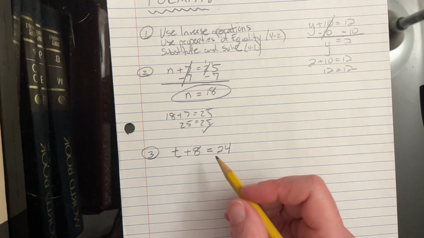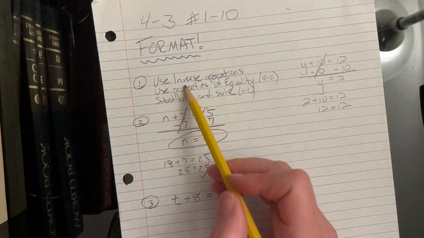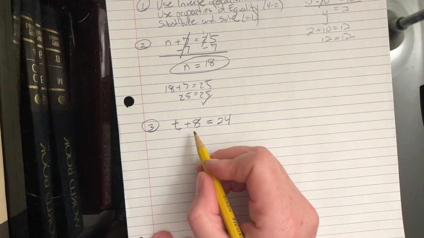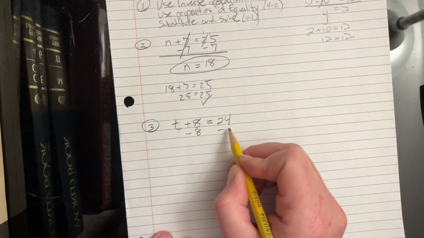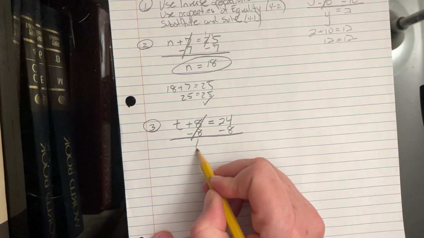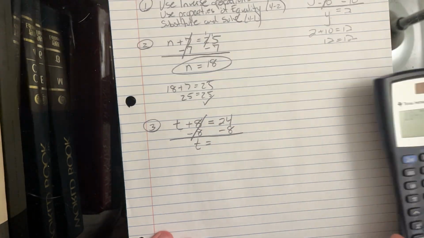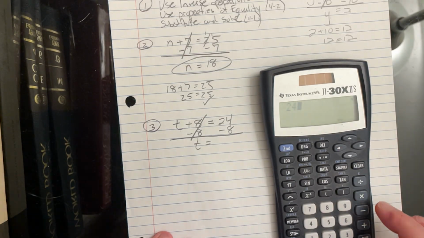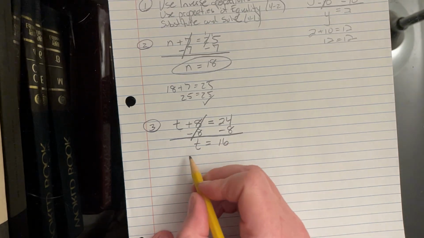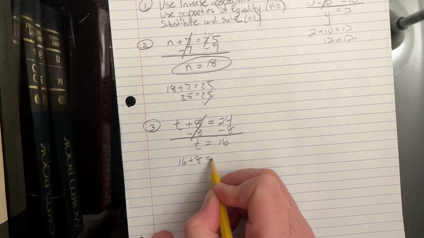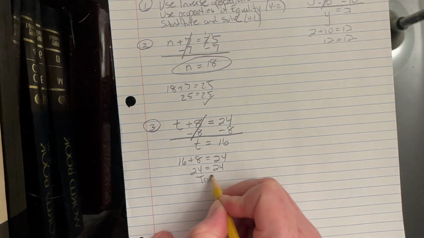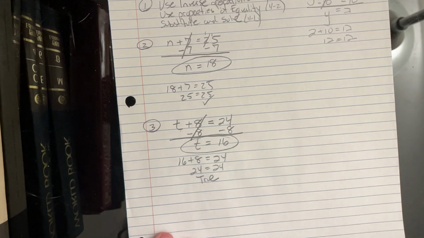Now I'm going to solve it using our format. Right back here to the word format. Very important. We're going to isolate T, isolate the variable. Inverse operation is subtraction here because we're starting with addition. Cross off that 0. 24 minus 8 is 16. Is 16 plus 8 equal to 24? That is true. So T equals 16 is the correct solution.